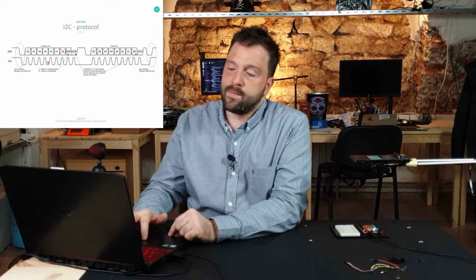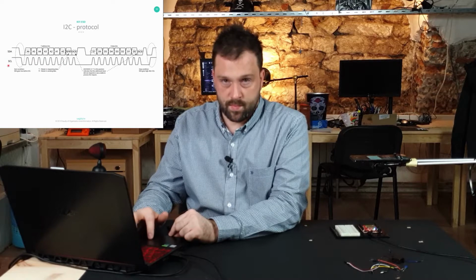Nevertheless, what's important here is that you have two wires. The first wire is serial data, that is actually sending the data, and the serial clock is actually the clock dictating the rhythm for all the slaves and master in the configuration. So the master device is sending the clock, and the master is also initiating this first part of SDA.